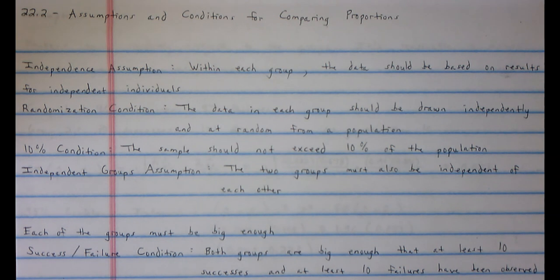So starting with the randomization condition, the data in each group should be drawn independently and at random from a population. The 10% condition says the sample should not exceed 10% of the population. And this new independent groups assumption says the two groups must also be independent of each other.